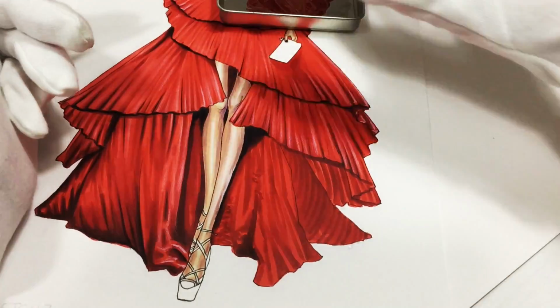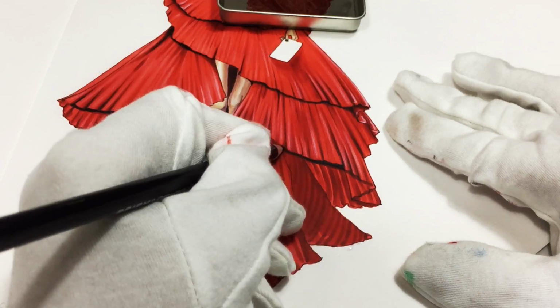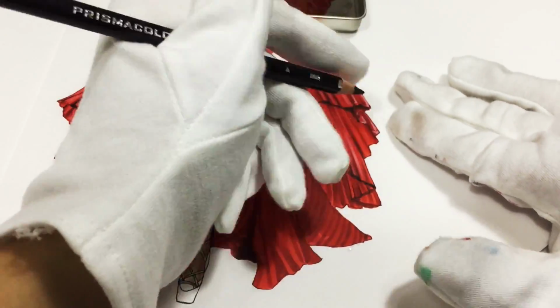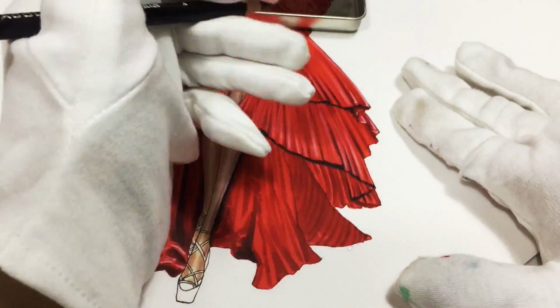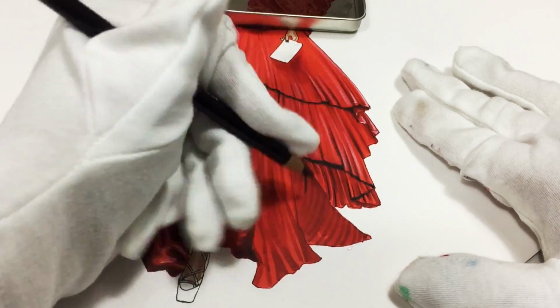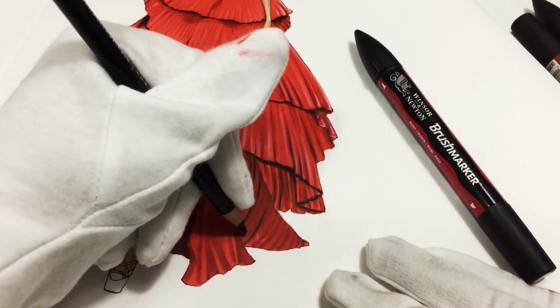Take your black pencil. And here, as you can see, I'm using pencil much more than I did before. Before I would show just a fragment of the pleat, but here I'm showing almost every pleat.